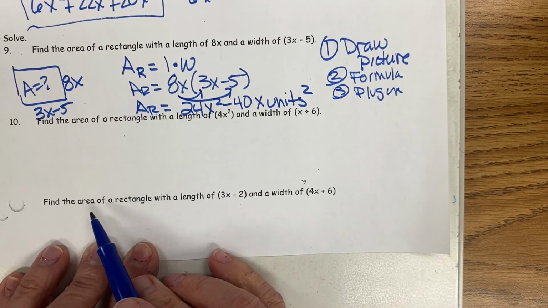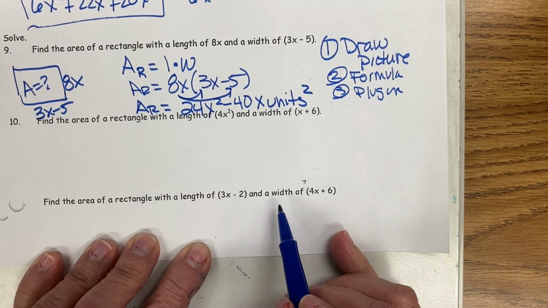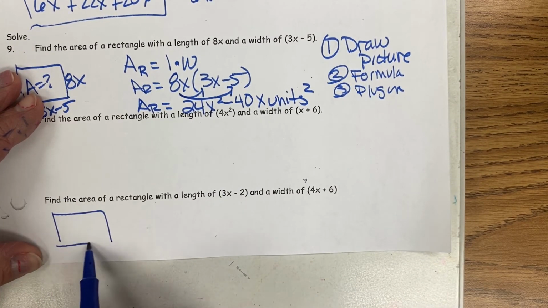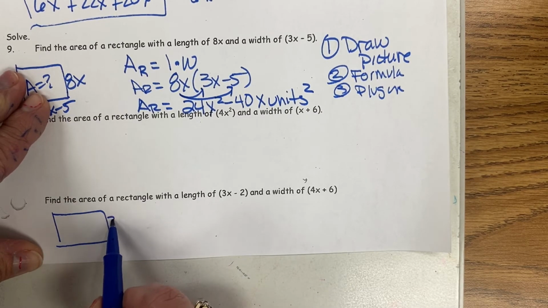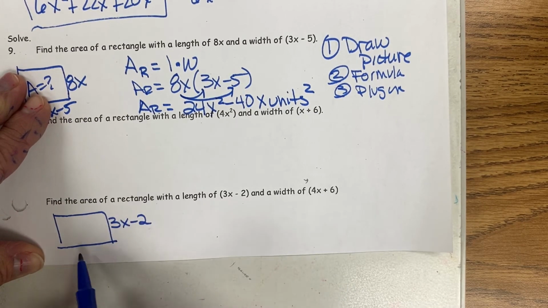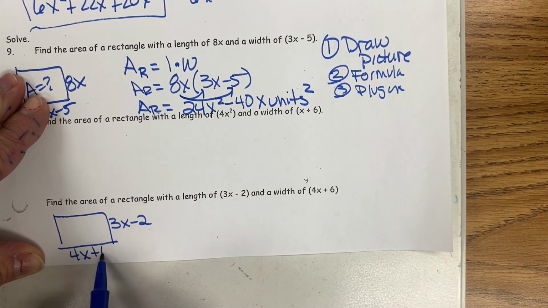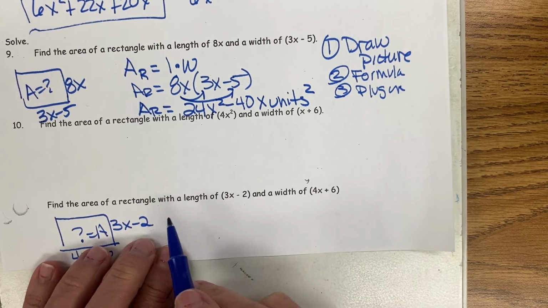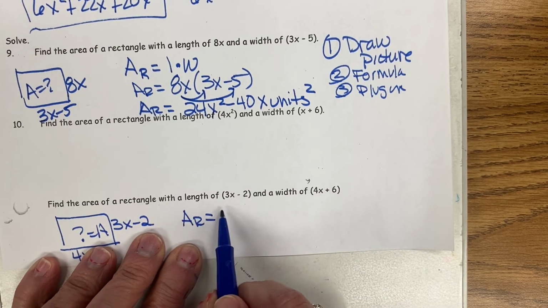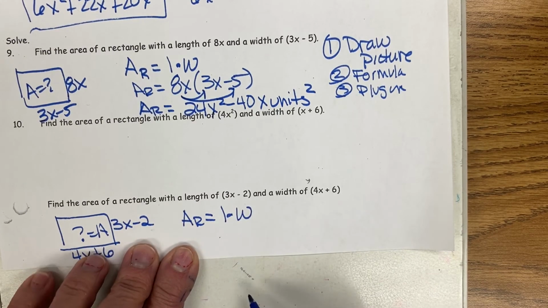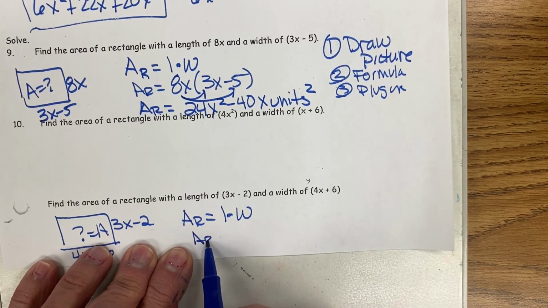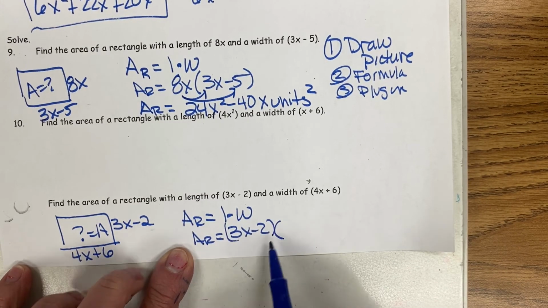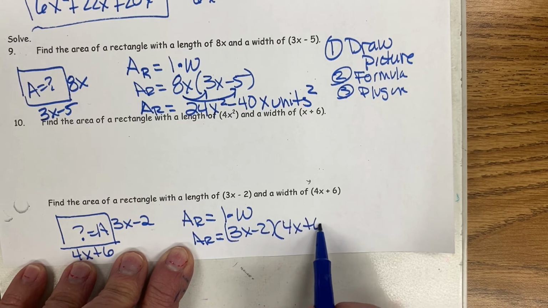The last one, find the area of a rectangle with a length of 3x minus 2 and a width of 4x plus 6. So basically we have a rectangle, and I have a length of 3x minus 2, and I have a width of 4x plus 6, and I'm looking for this area inside here. So my area, once again, my formula. So the area of a rectangle is 3x minus 2 times my 4x plus 6.